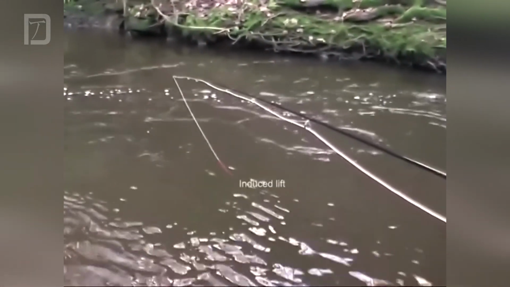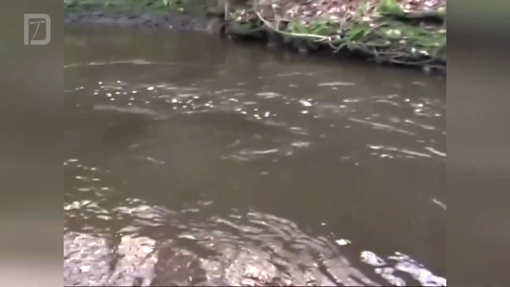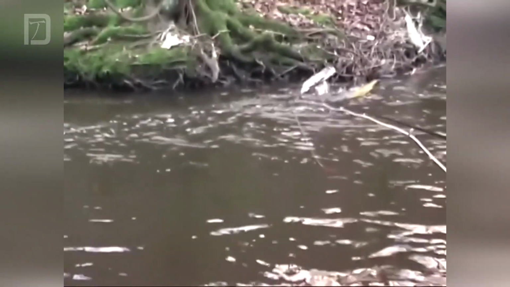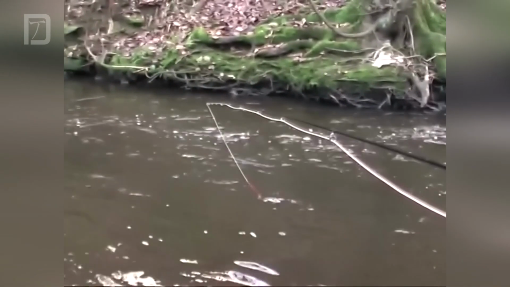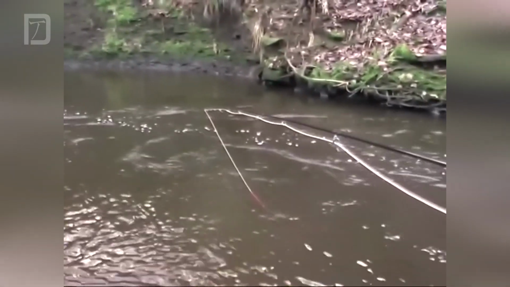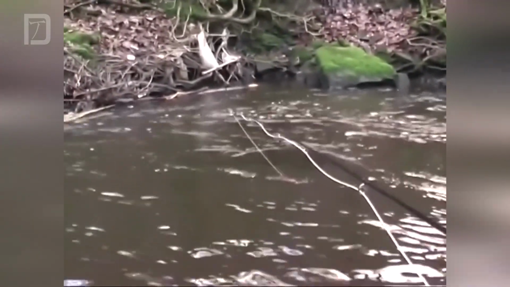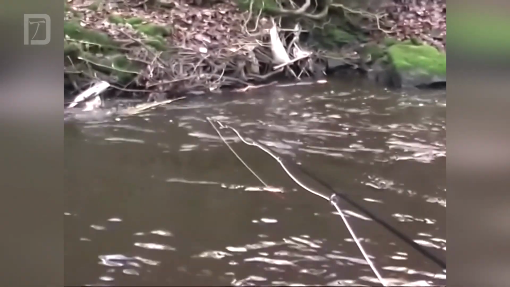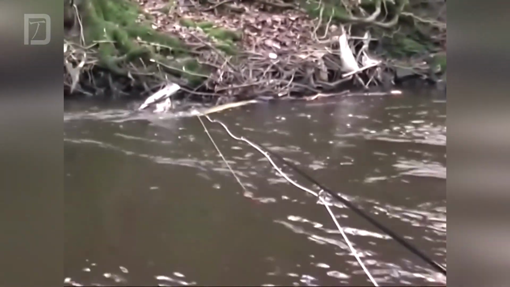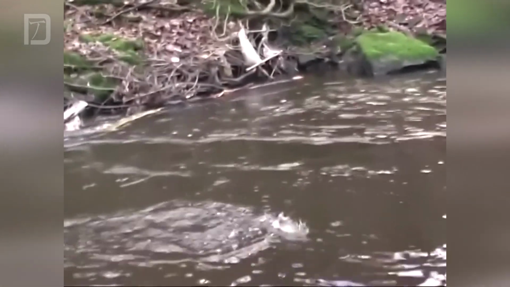So after letting the flies reach depth, a small lift can sometimes tempt a fish to pounce on a nymph as it appears to escape. And it's that little black nymph again.